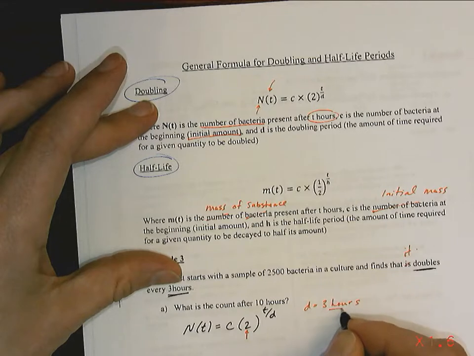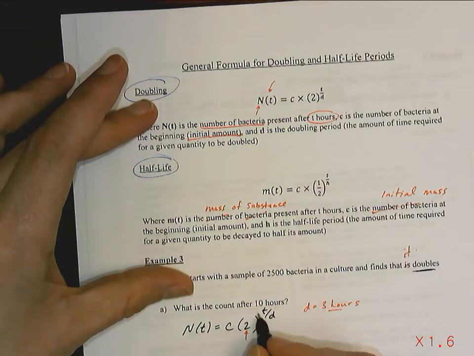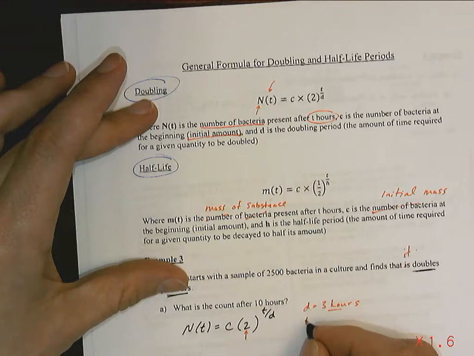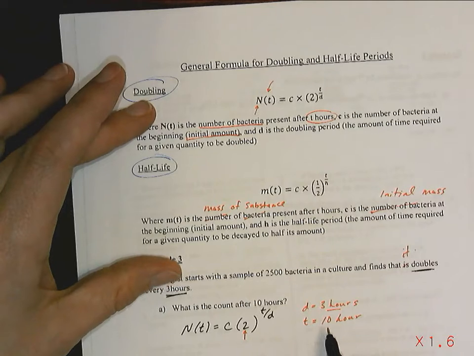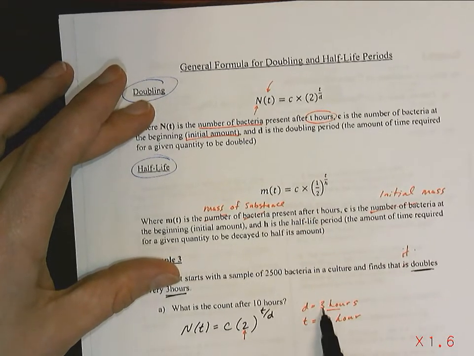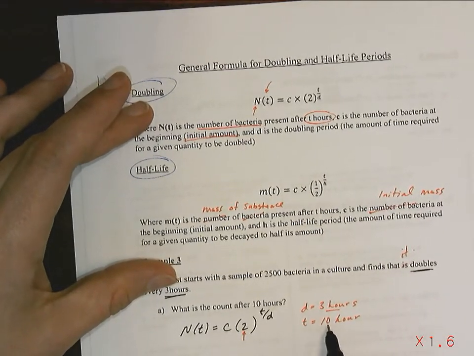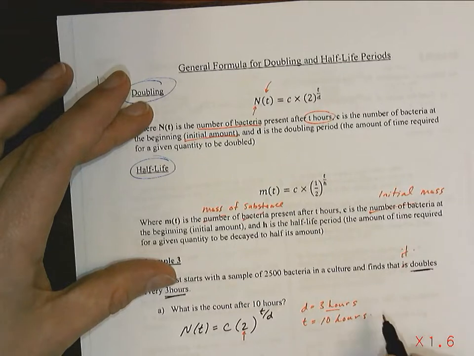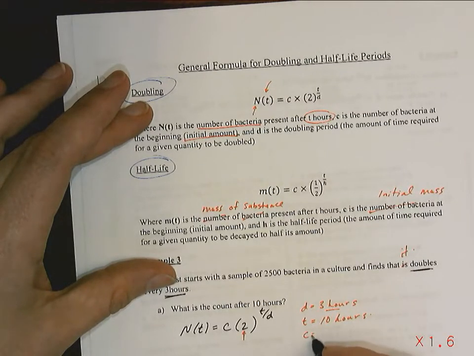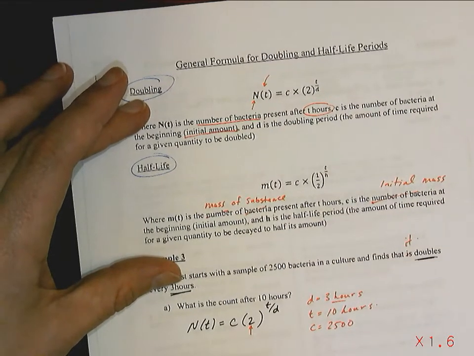So it takes 3 hours for it to double. The total amount of time that they're giving us is 10 hours, okay? So it's going to double every 3 hours, and it's allowed to go for 10 hours. And our initial amount was 2,500. So we can do this.